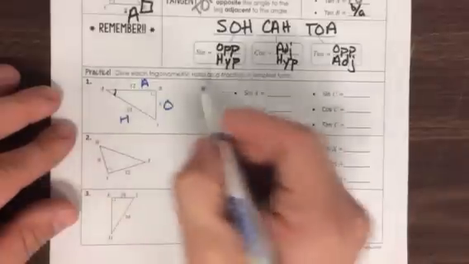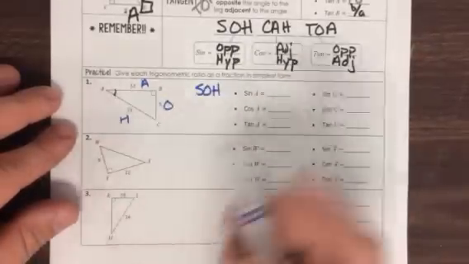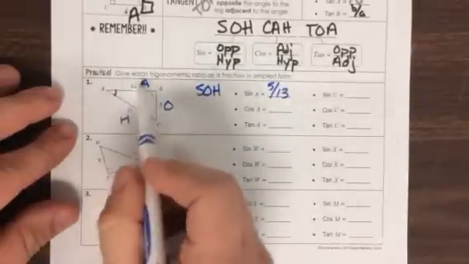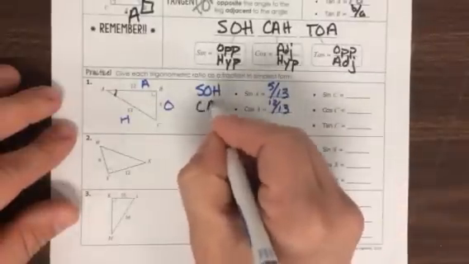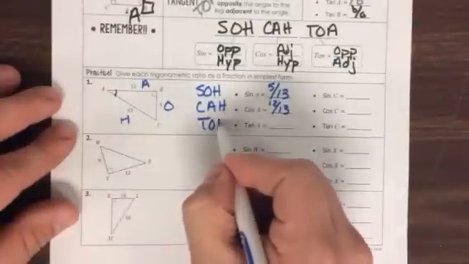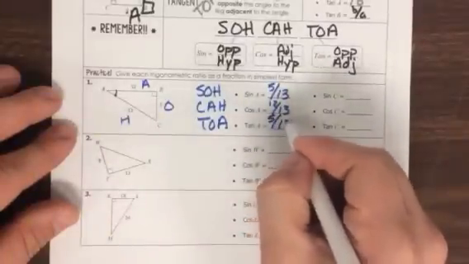Sine of A. Again, sine is always SOH. Sine of A would be 5 over 13. Cosine of A would be 12 over 13 because the cosine is always the adjacent over hypotenuse, and the TOA, or the tangent, is the opposite over adjacent, or 5 over 12.